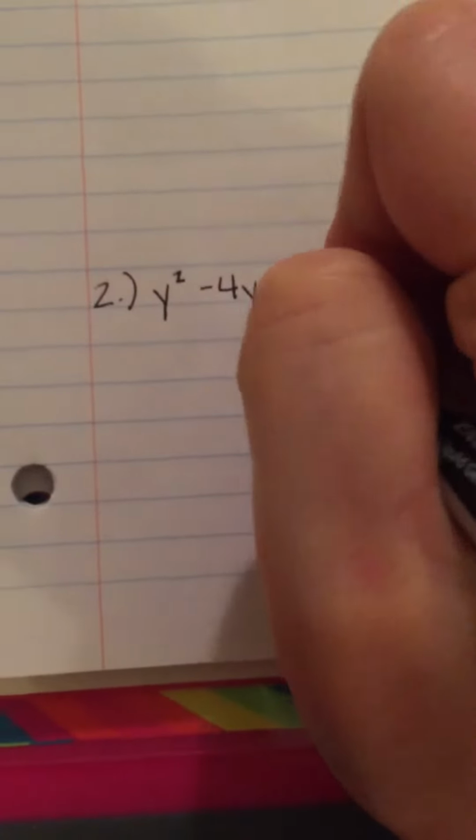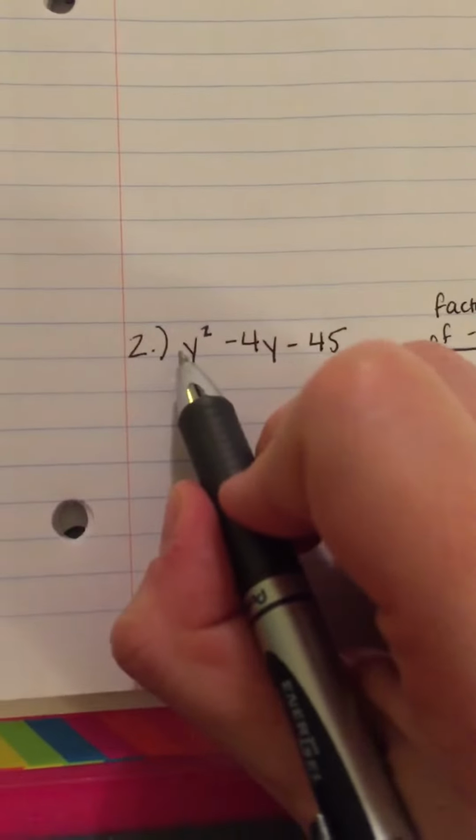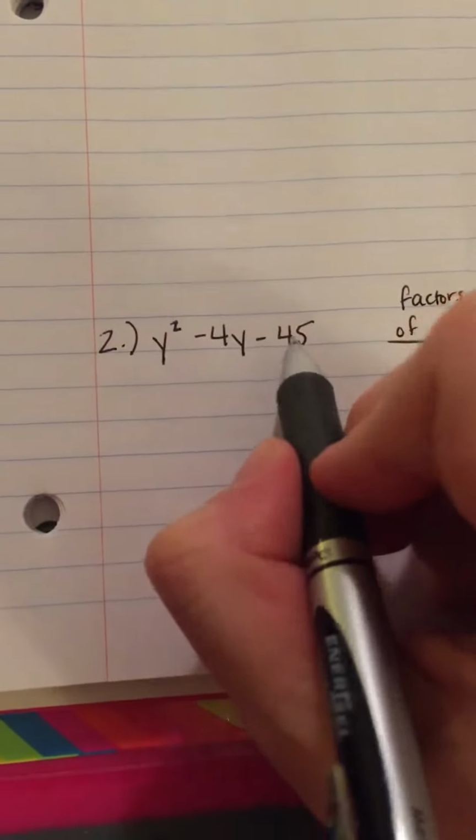All right, so second problem, y squared minus 4y minus 45. Okay, so according to our rules, we need to set up our table and think of the factors of negative 45, because it's a, which in this case is 1, times c, which is negative 45, and they have to sum to negative 4, or my b term.